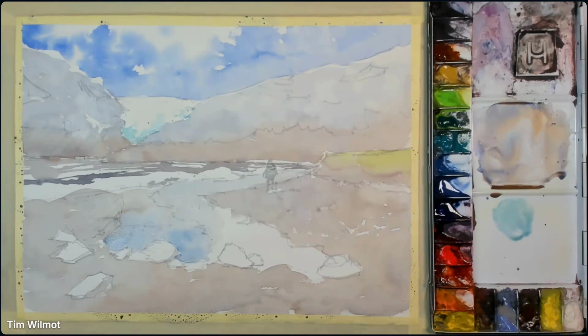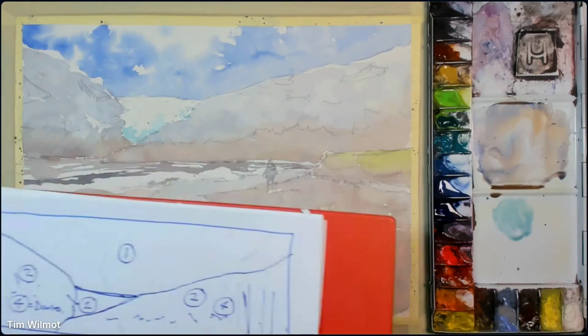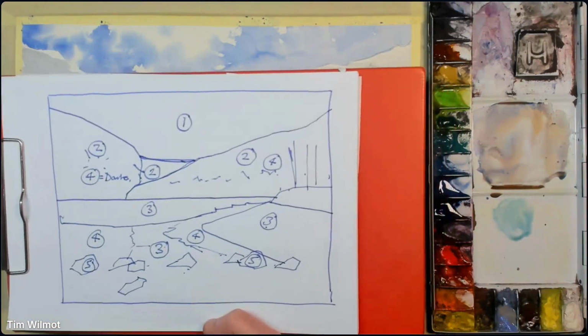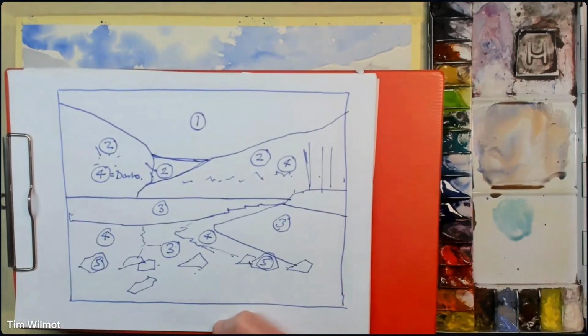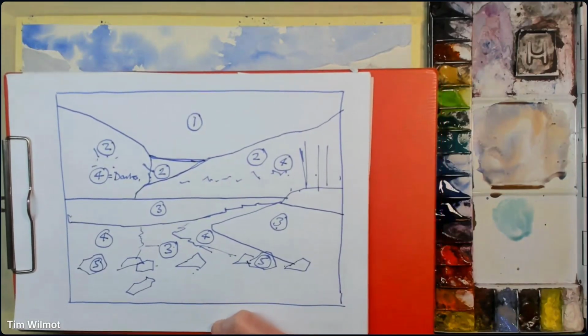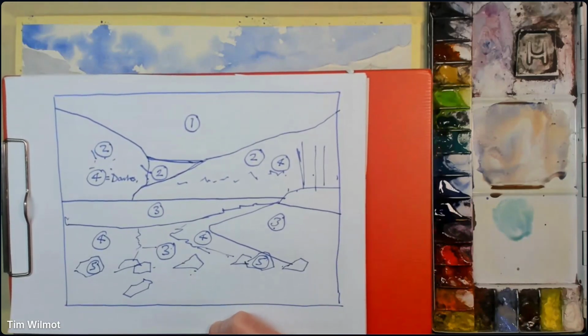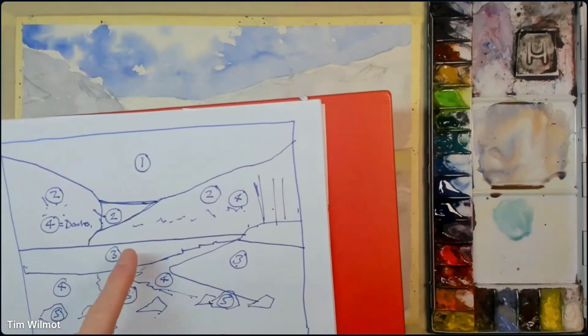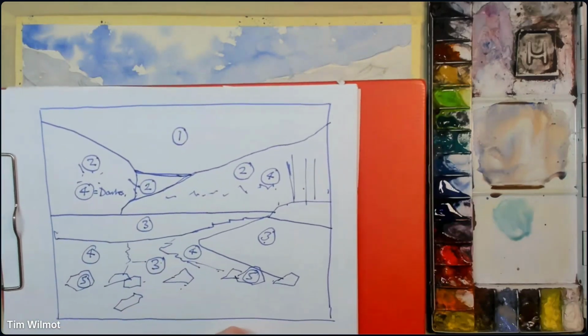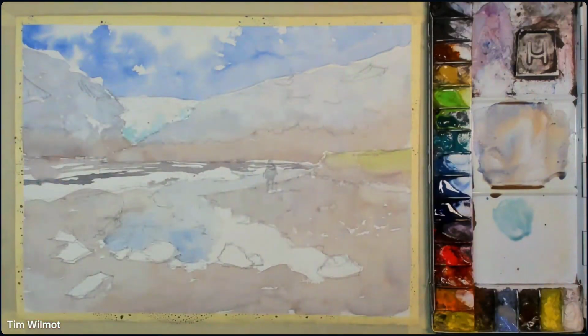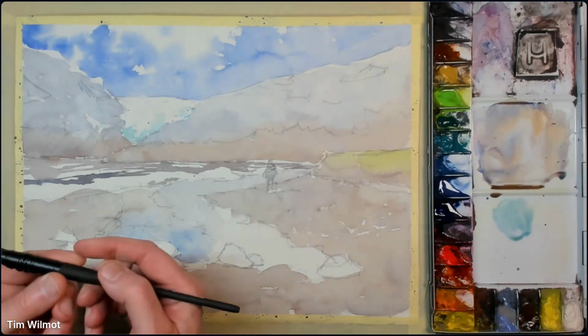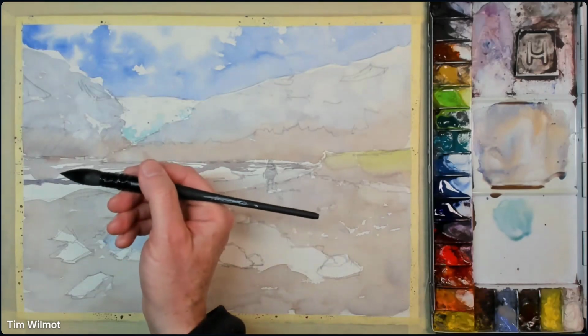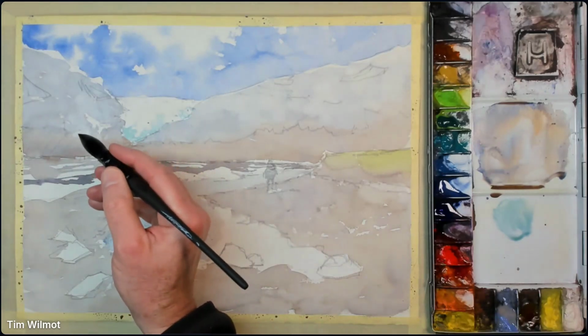Right, so back to the plans. So we've pretty much done 1, 2, and 3. Now we're starting to apply the darks, and we need to do the trees as well. A little bit more definition to the trees, the top and the bottom of the trees. I'm going to still stick with my mop brush here because I've got a good point to it.